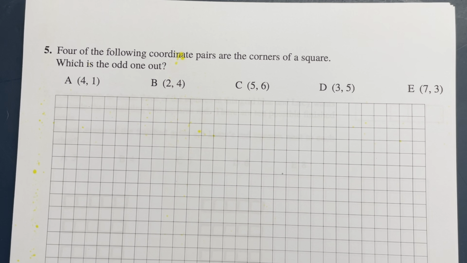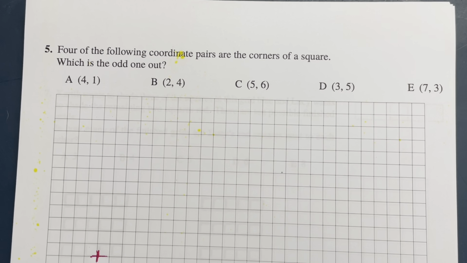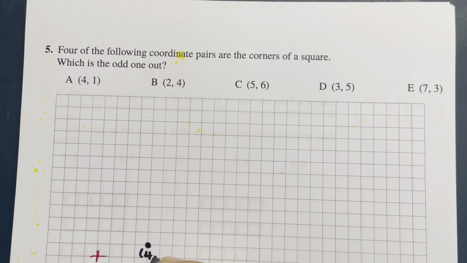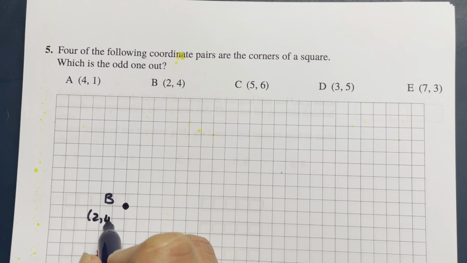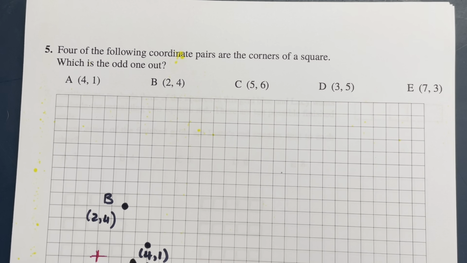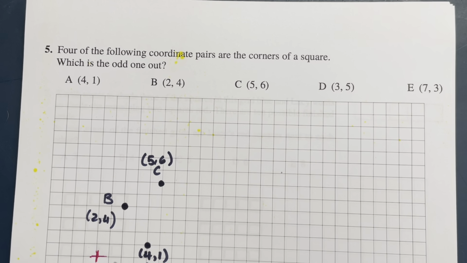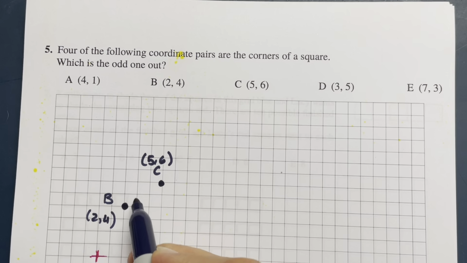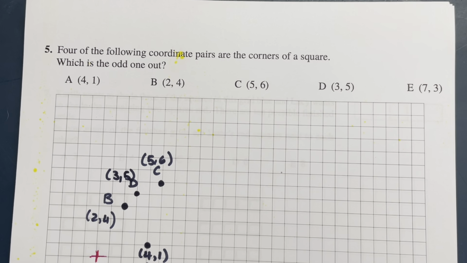Now, the way I did this one, I just wanted to keep it really simple. So I figured the quickest thing for me to do was to actually just sketch it out really quickly. 1, 2, 3, 4, and 1 gives me A. 2 up 4 gives me B. 1, 2, 3, 4, 5, 6 gives me C. D is 1, 2, 3, 1, 2, 3, 4, 5. So D. I could probably see just by looking at it that D was an anomaly.